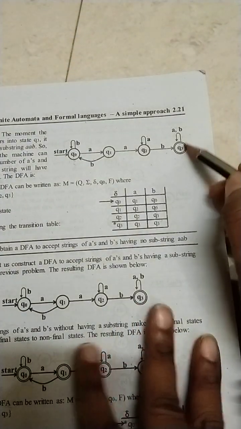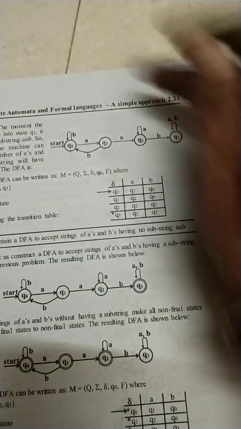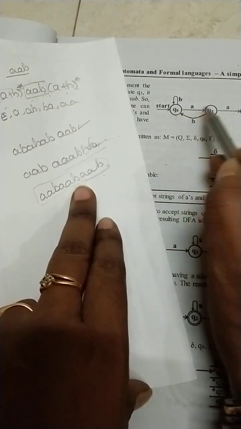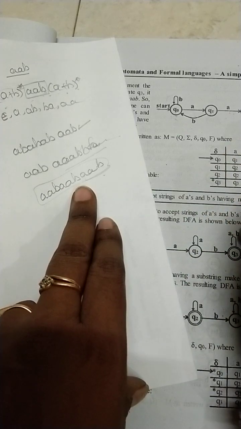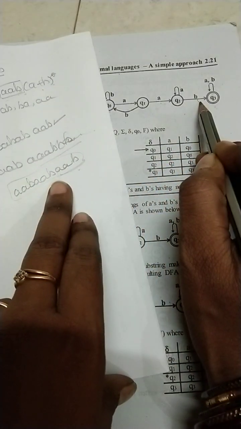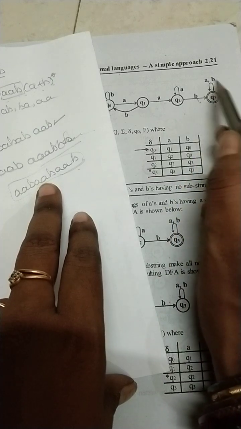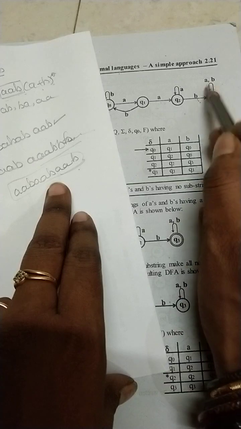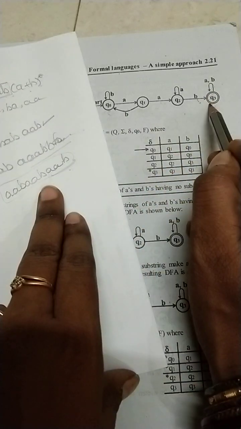So it is looping. Okay, now consider any of the strings. Consider this string, AAB. Here A, A, B, it has been accepted. Again AAB, it can loop here only. A, it will take once again, and B. Again AAB. So like that it has been accepted.